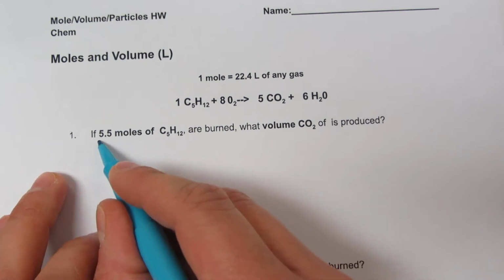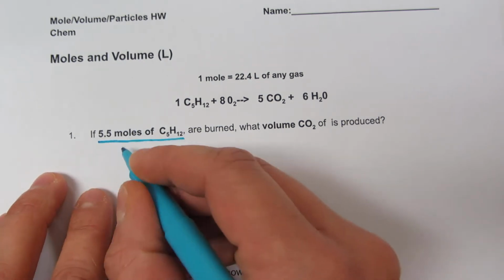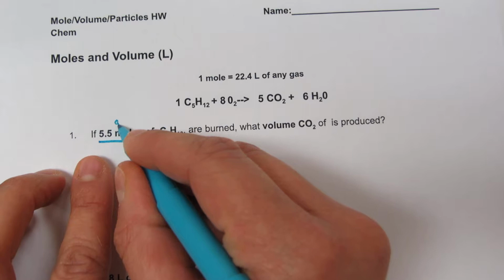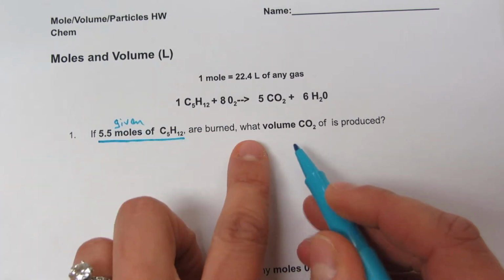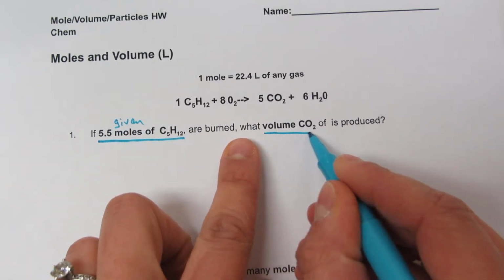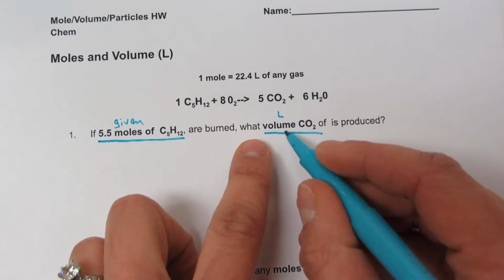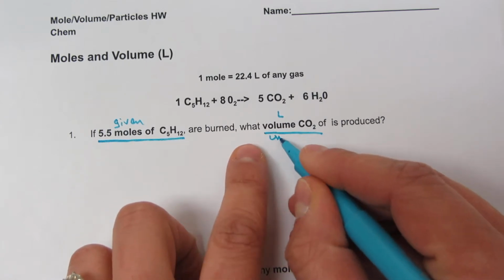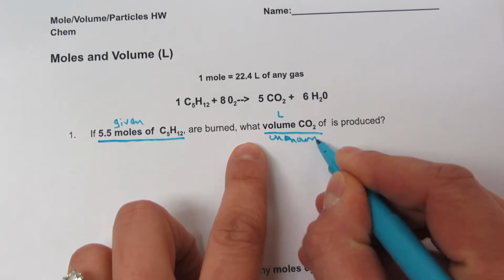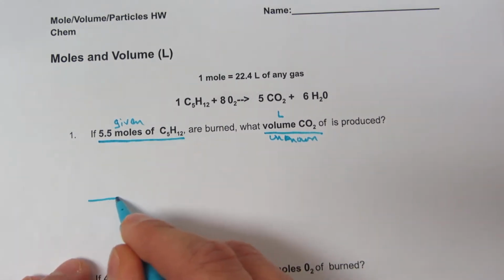And here, 5.5 moles of C5H12. That's your number that you're given. And you're trying to figure out what volume, meaning the liters, of carbon dioxide you're going to make. So that's your unknown. Okay, so we're going to set up our T-chart.